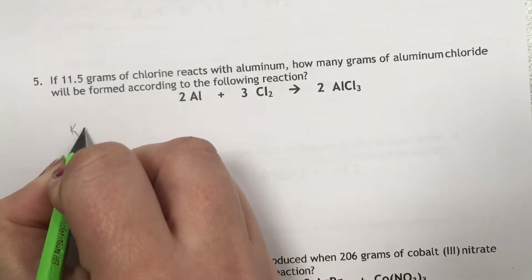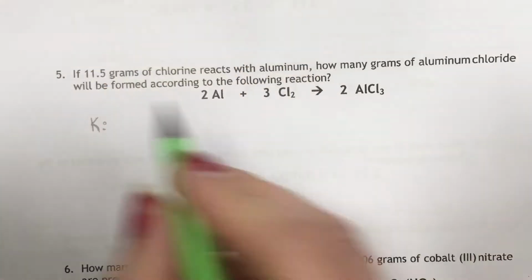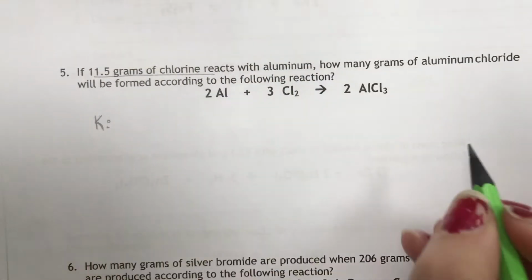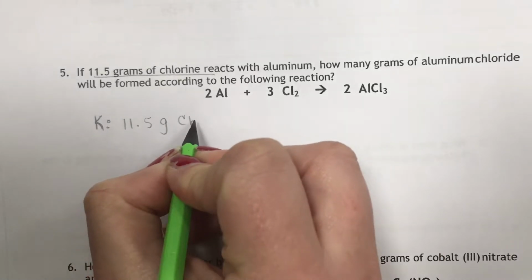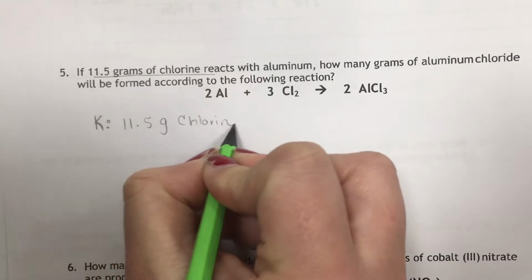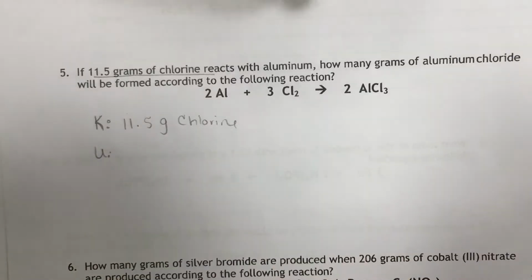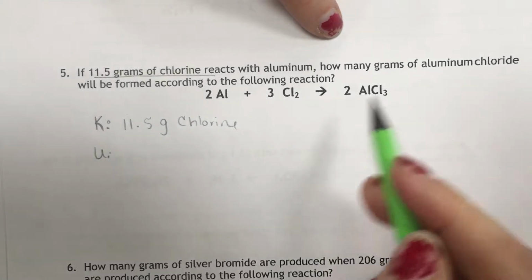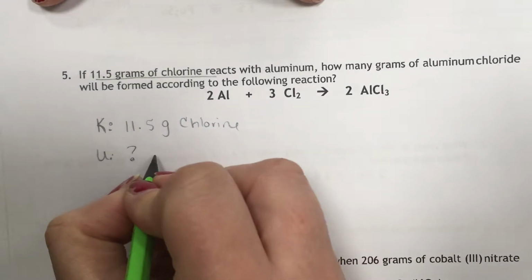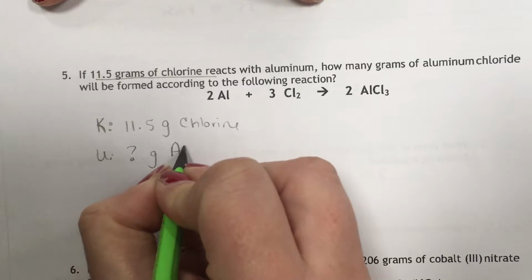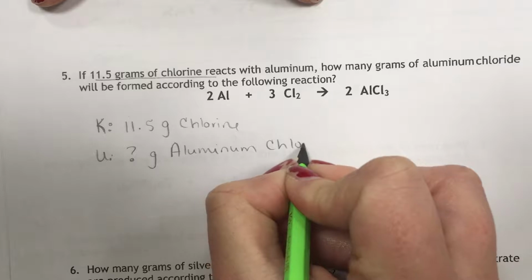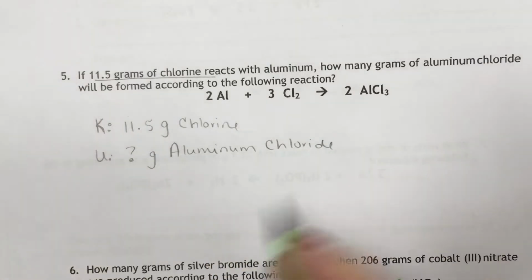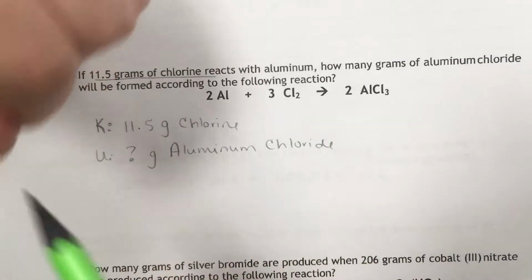So our known is 11.5 grams of chlorine. The unknown is how many grams of aluminum chloride? So that's our unknown. Okay, so we just set up our problem now.